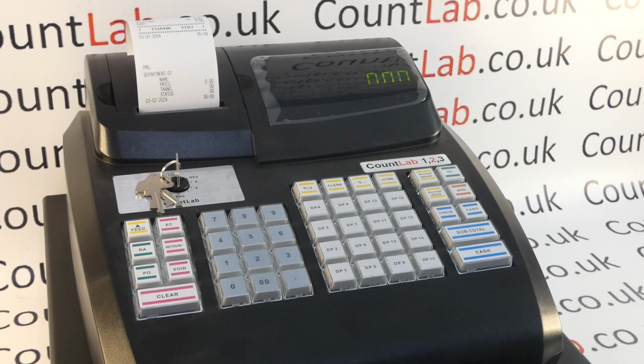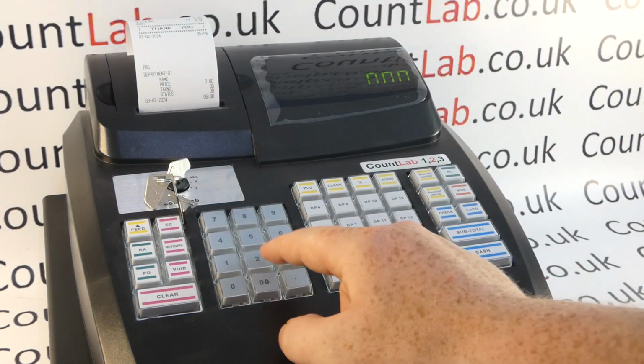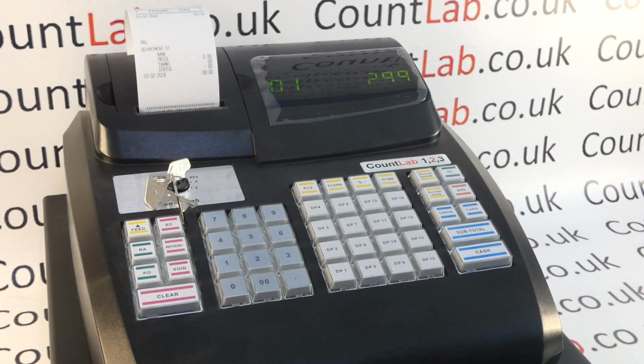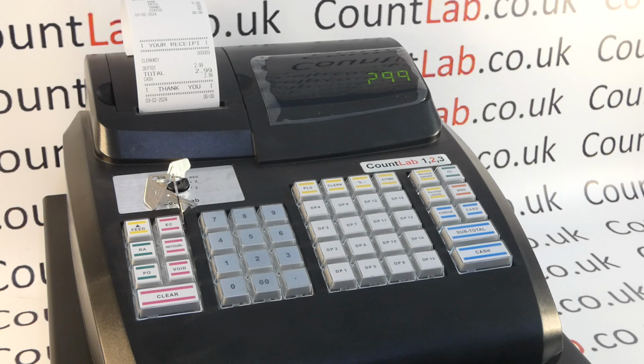You get a little receipt printout showing you the new programming for the department, so it's 0 price to standard, it has no tax and no specific status. We turn it around to the reg mode and we can now just type in a normal price and cash off the sale, so the button is now working again.